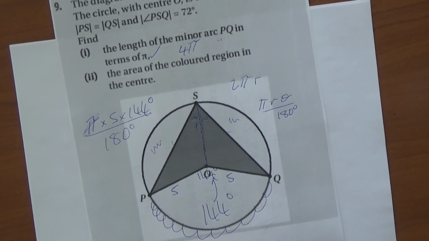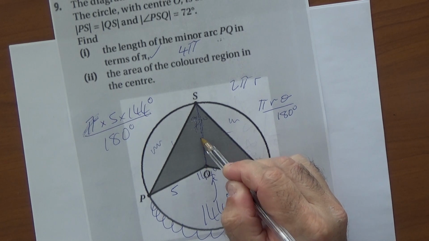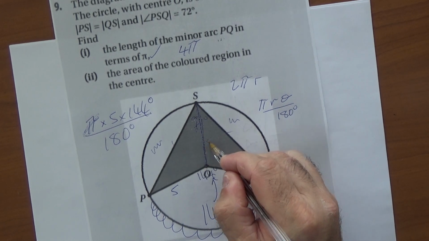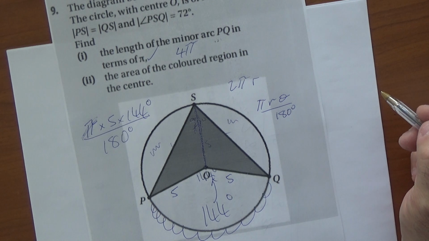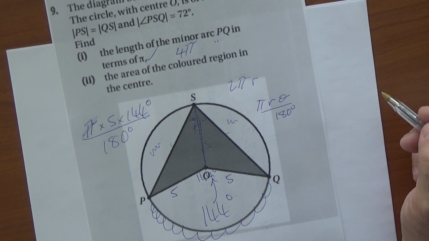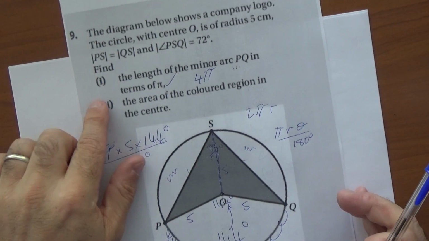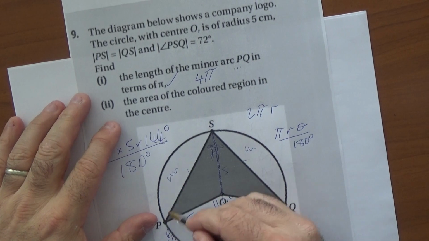Okay, now, oh yes, very important. I just saw it now. Okay, PS is equal to QS, so these are equal to each other.